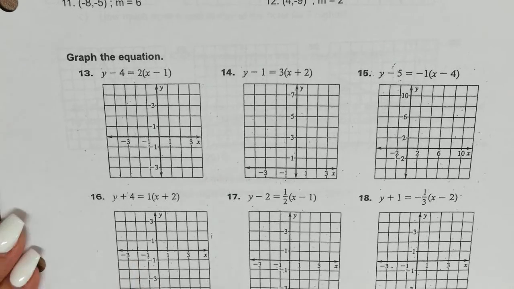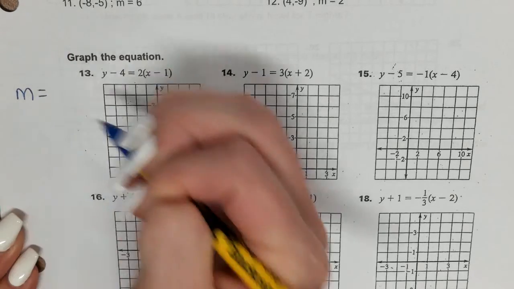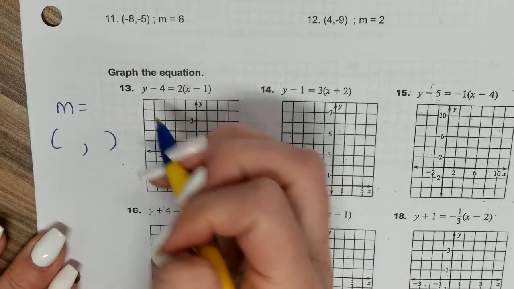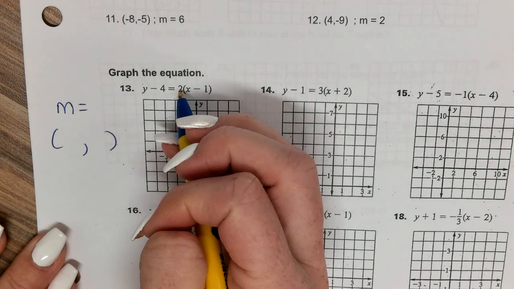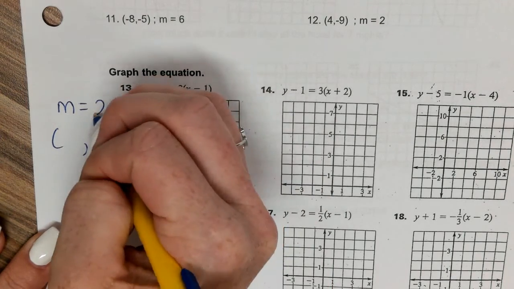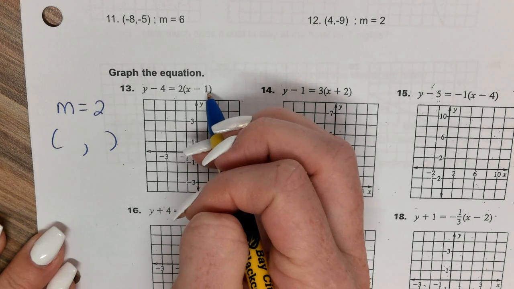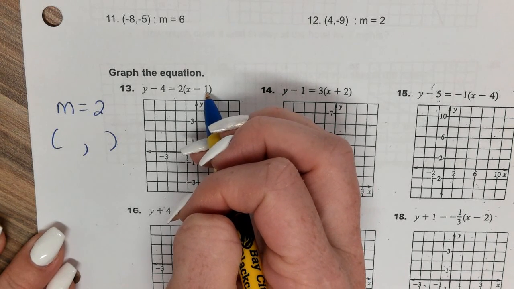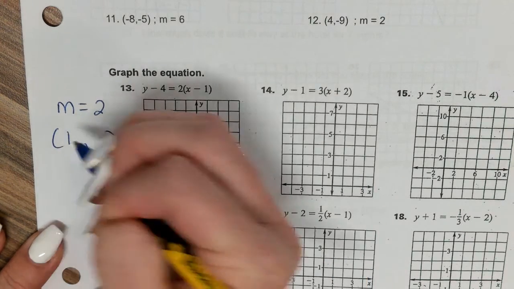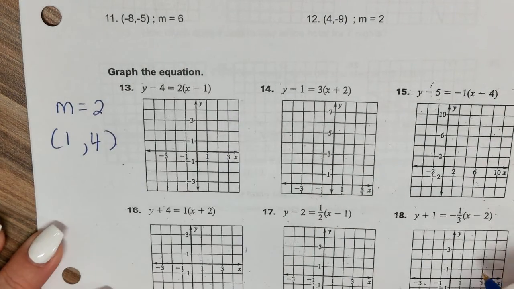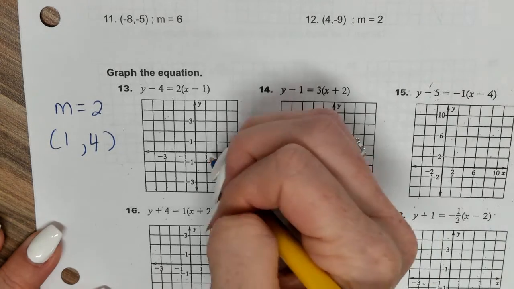All right, at the bottom, graph the equation. Well, what do you need to graph an equation? You need a slope and a point. What's the slope of 13? 2. What's the x value? Why is it 1 and not negative 1? Because it's the opposite. What's the y value? 4. So all you have to do is go graph that. So here's 1, 4.